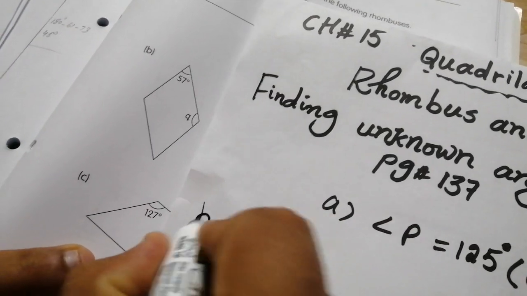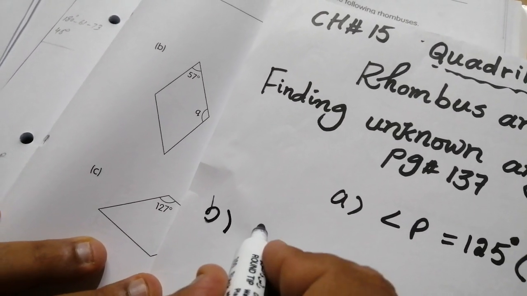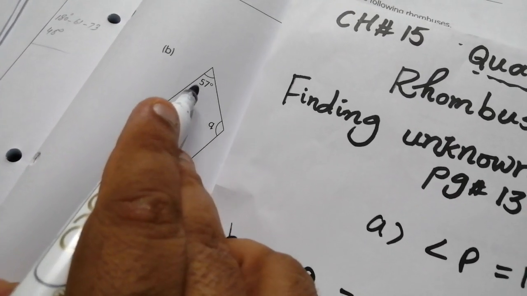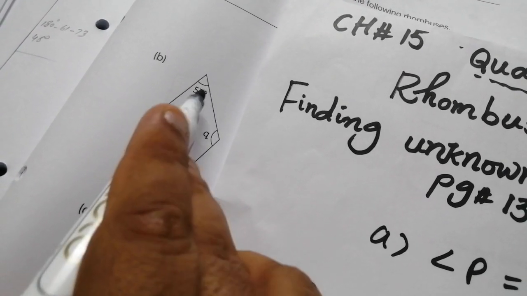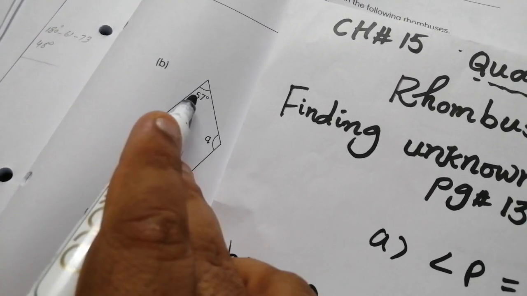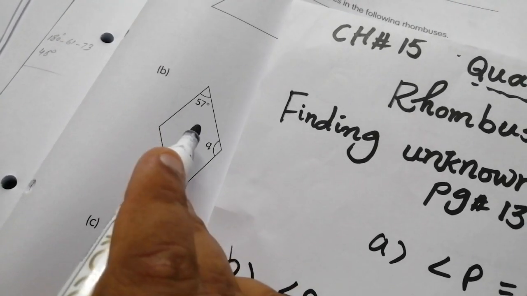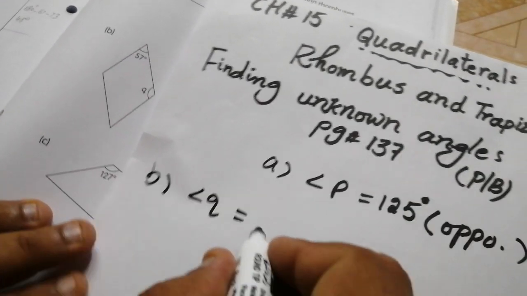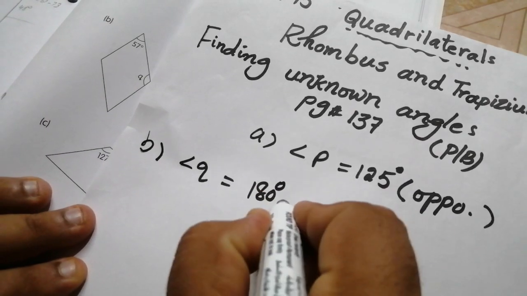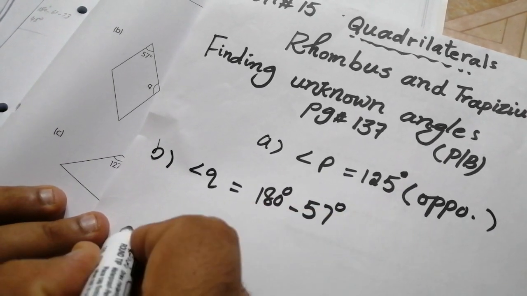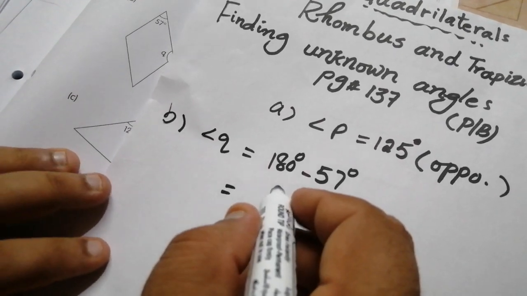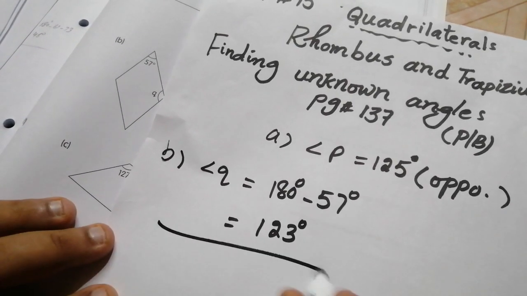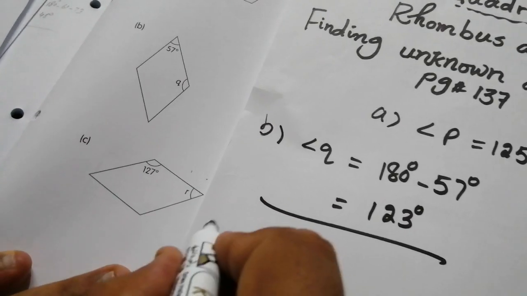We're going to find angle Q, and this angle is given as 57. If we add up these two angles, Q and 57, the sum should be equal to 180. So we will do 180 degrees minus 57 degrees, and it will be 123.